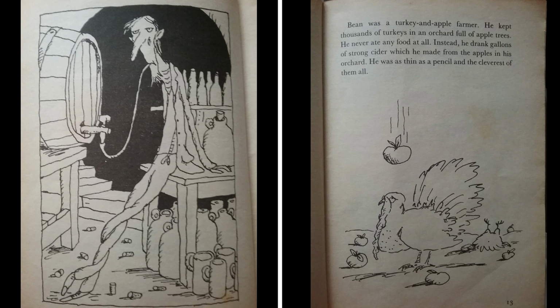Now take a look at Bean. I know I'm going to remember him clearly because when I think of a bean, I think of string beans, and they're long and skinny, and he looks long and skinny too, which makes sense because he never eats, he only drinks. He's the cleverest, so I think we're going to have to look out for him. He might be trouble later on because it says that they are all mean and nasty. There's one more page in this chapter. Let's see what happens.